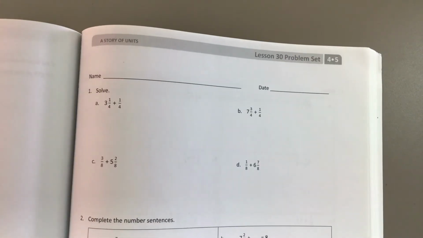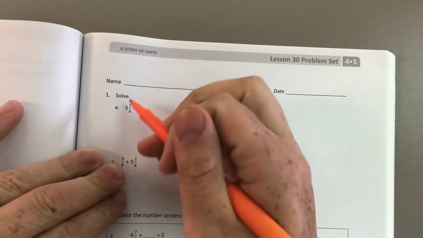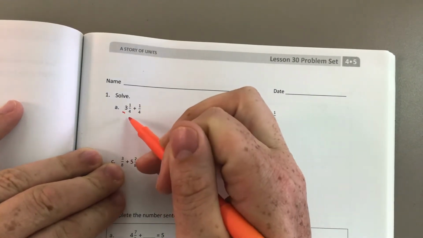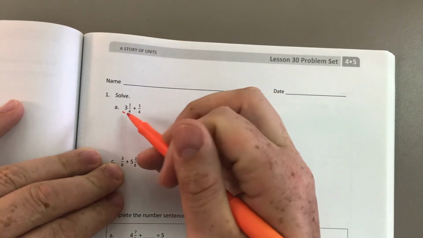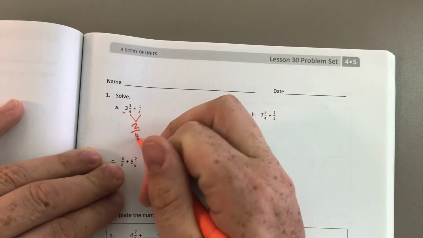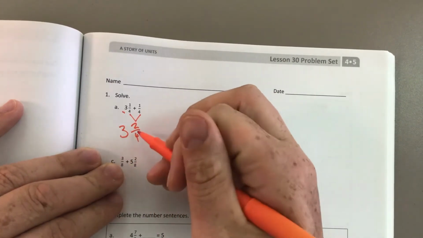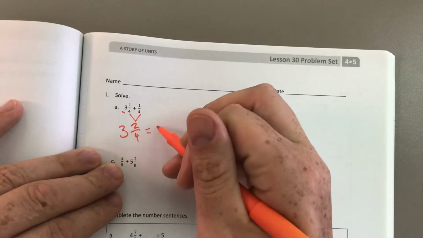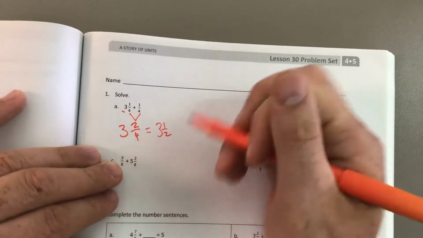For Module 5, Lesson 30, we are going to look at using number bonds, and in this case it's going to be fraction number bonds, to our best benefit to solve certain problems. So what we have here in number 1 is we recognize that we have a whole number and a fraction, and we're going to add another fraction. So in this case, this is going to be 1/4 and 1/4 equals 2/4, and the whole number stays the same, 3 and 2/4. You could simplify to 3 and 1/2.